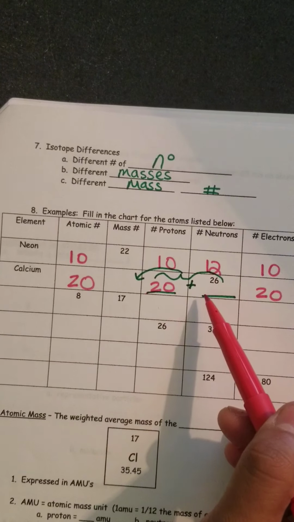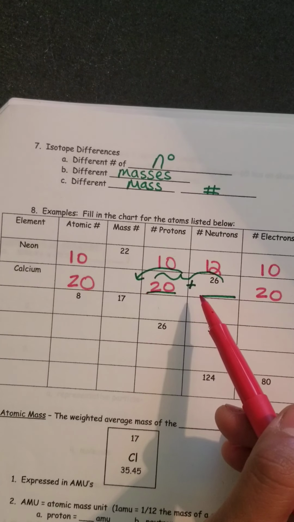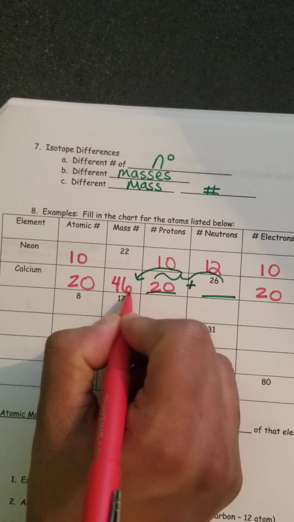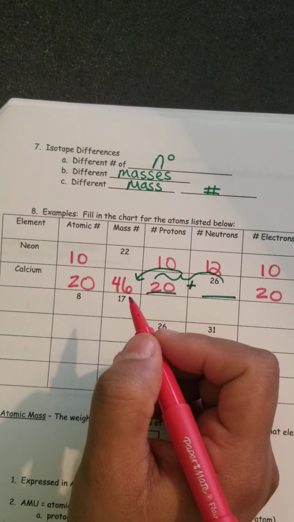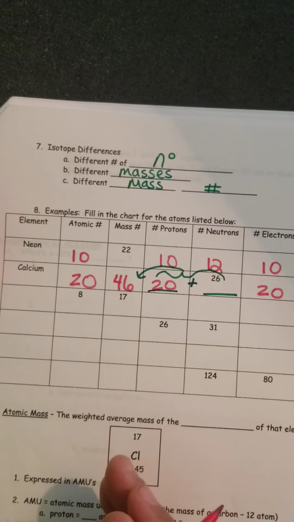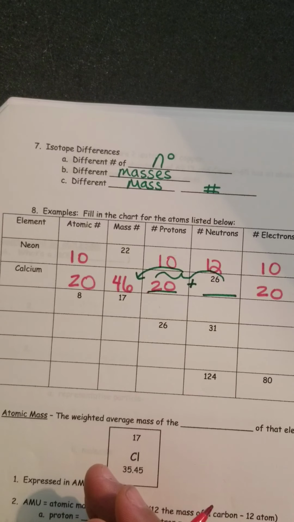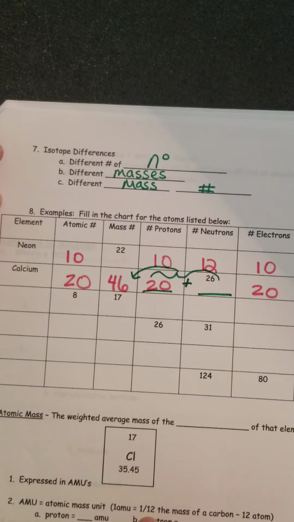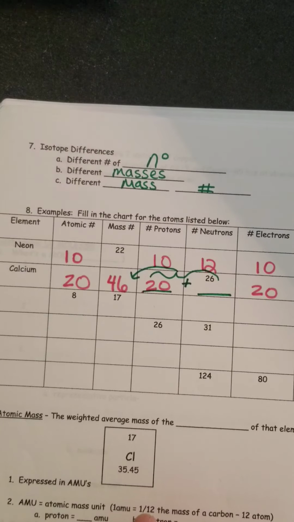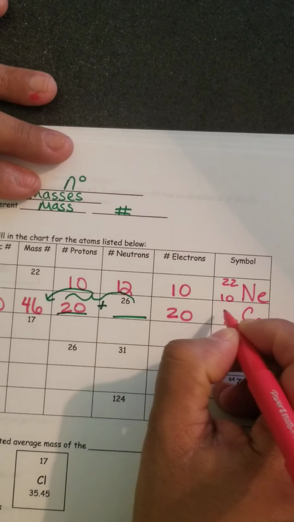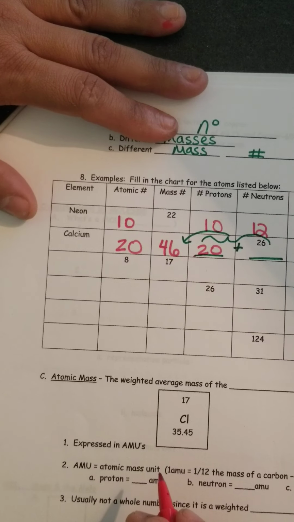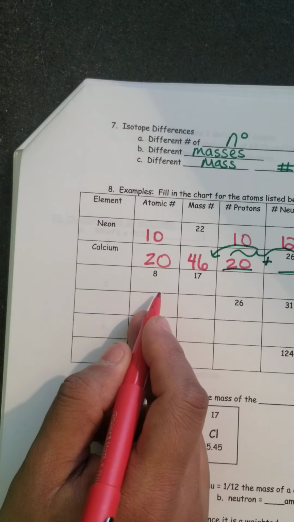Now they told us that the neutron number is 26 over here. So in this case, 20 plus 26 would equal 46. That's not what the periodic table says, Miss Munson. Well, then this must be what kind of an atom? An isotope of calcium. Okay? It's still calcium, but it's an isotope form, which means it has more neutrons, which means it has a bigger, heavier mass. So over here we're going to put the mass number, which is 46. We found that out. Let's go to the next one. Oh, they didn't give us the name, but they did say the atomic number is 8.